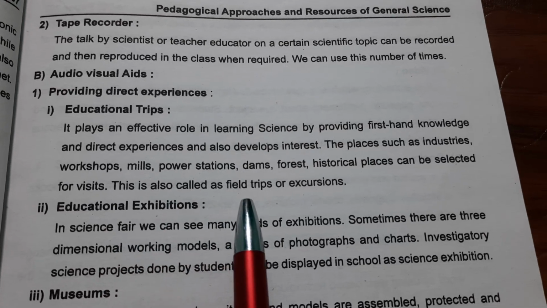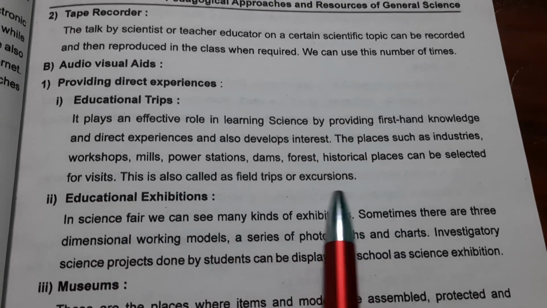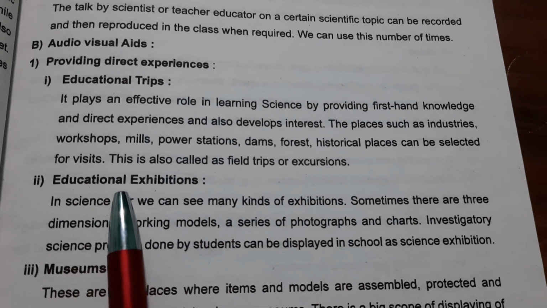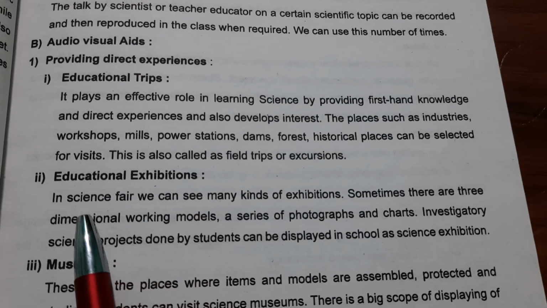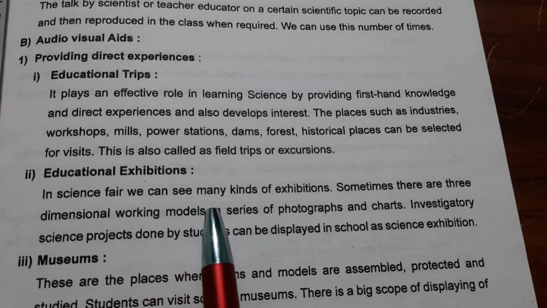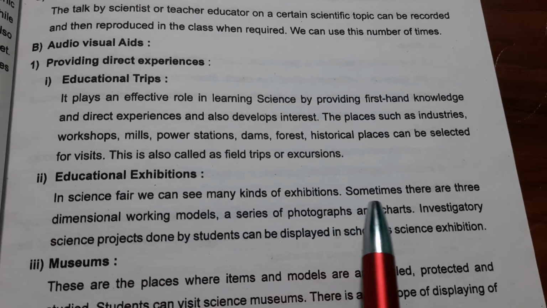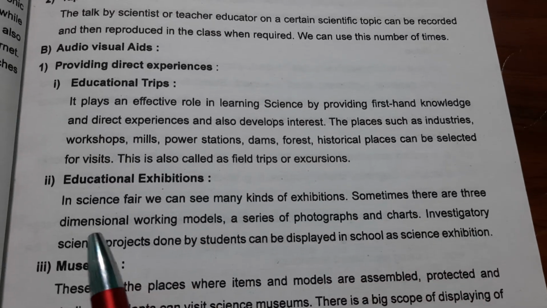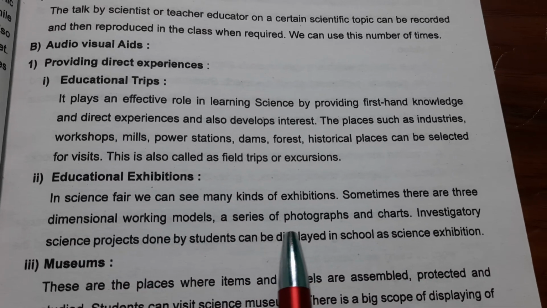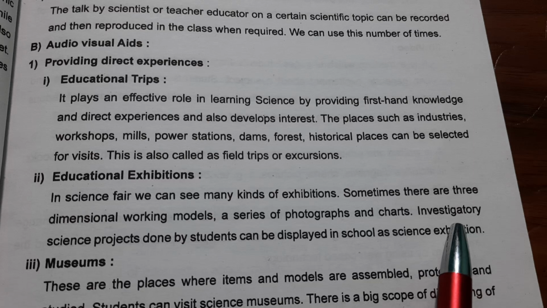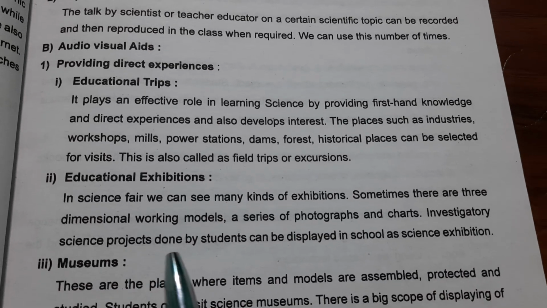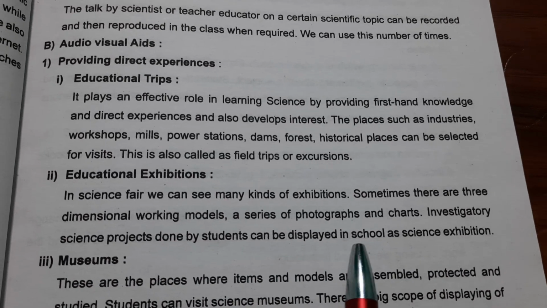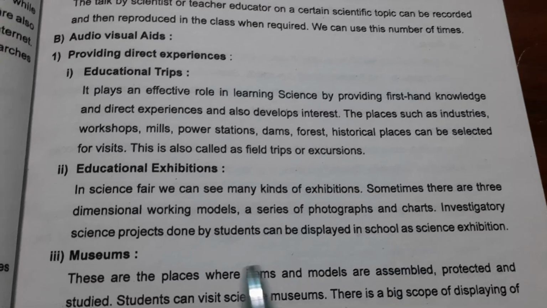This is also called a field trip or excursion. Educational exhibition. In a science fair we can see many kinds of exhibitions. Sometimes there are three-dimensional working models, a series of photographs and charts. Investigatory science projects done by students can be displayed in school as a science exhibition.